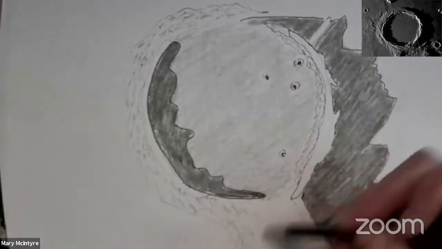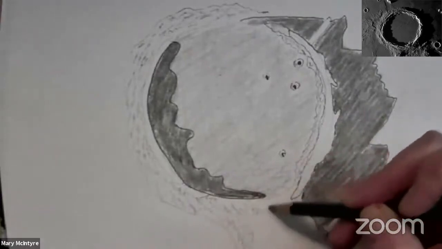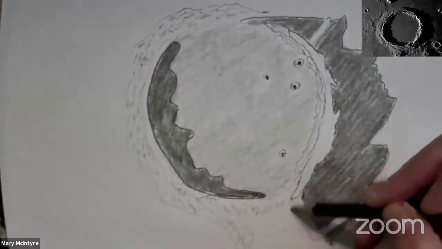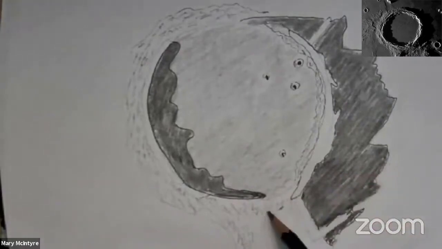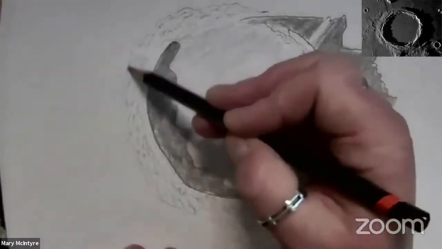So just kind of doing random scribbles here to just give the idea of that texture. We'll come back to the photo in a minute and fill in any kind of darker bits there. So I'm not pressing on very hard here, but I'm just kind of randomly scribbling. It's quite good fun. Okay, so that's that bit.